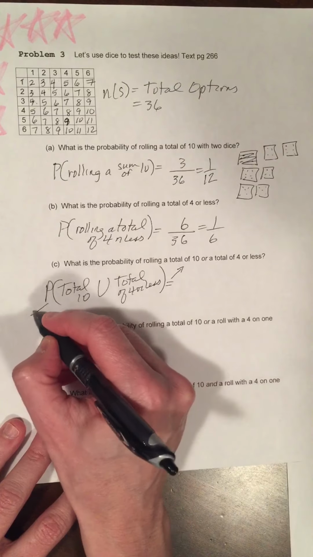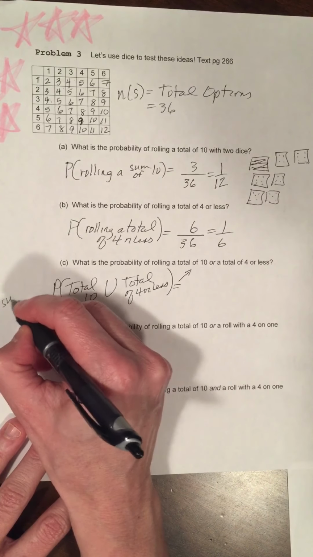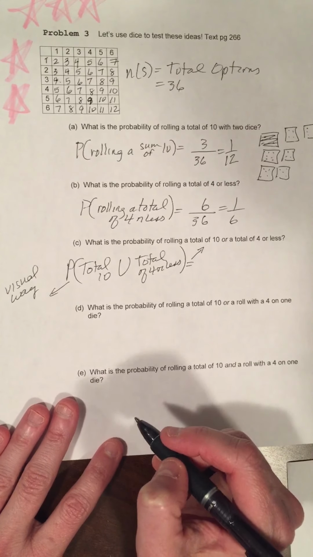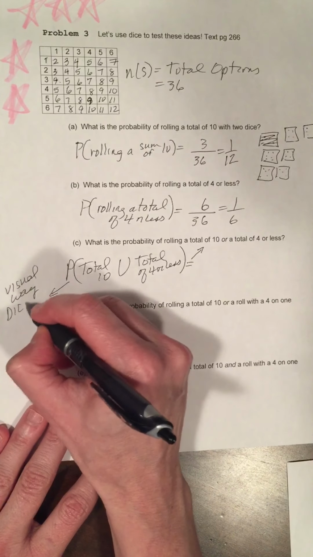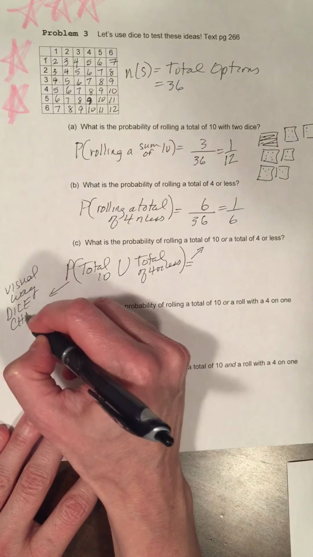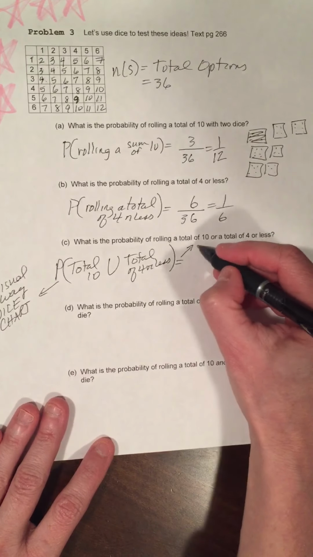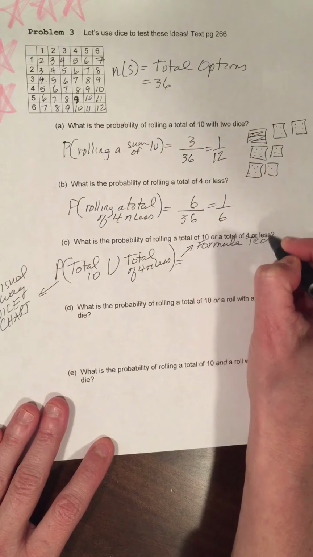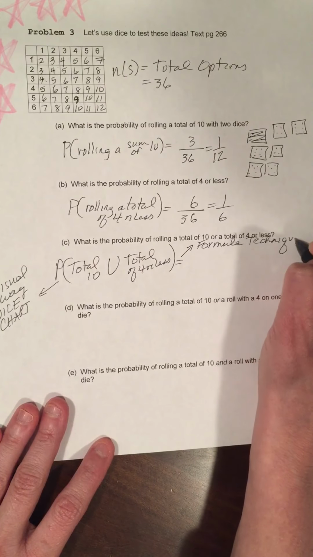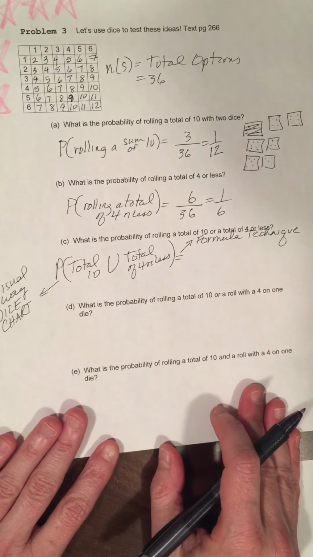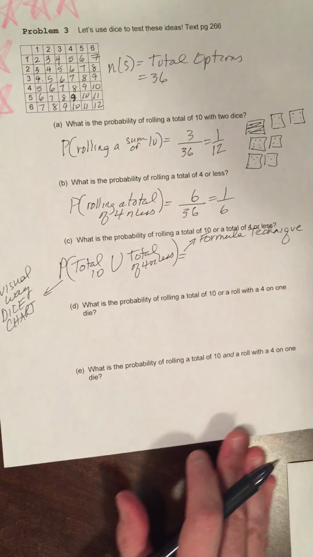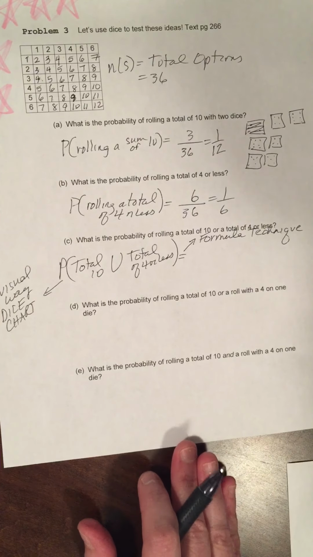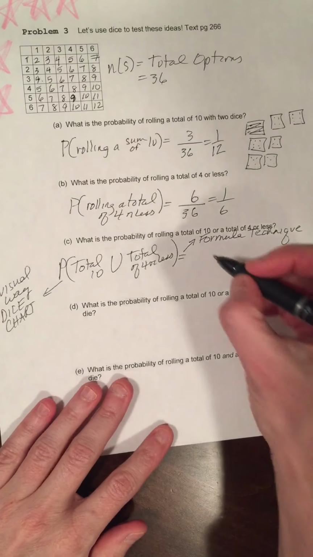We have our visual way. Now, I don't have circles, I have the dice chart. And I've got my formula technique. Let's attack it with the formula technique first, and then we'll do it with the visual.